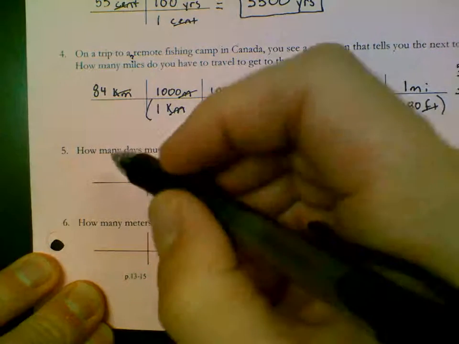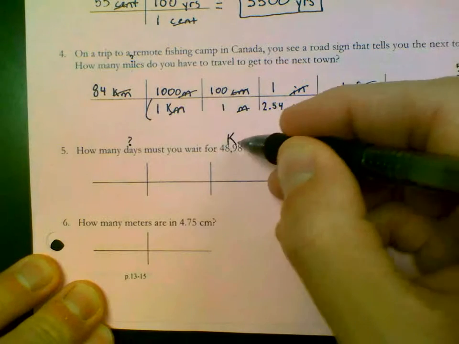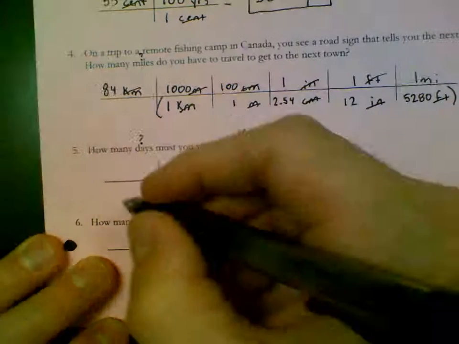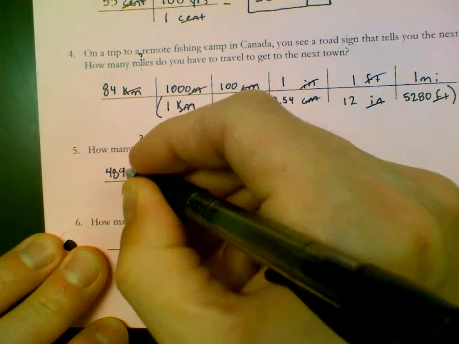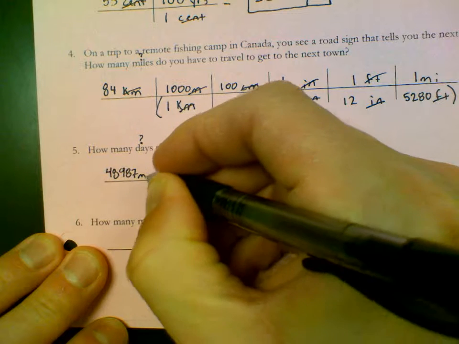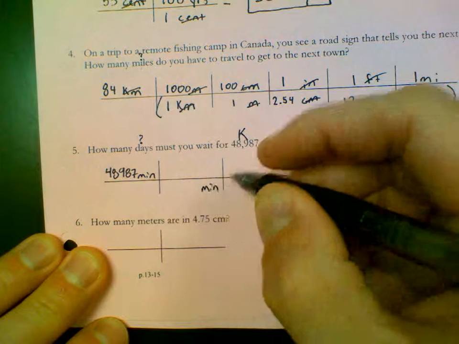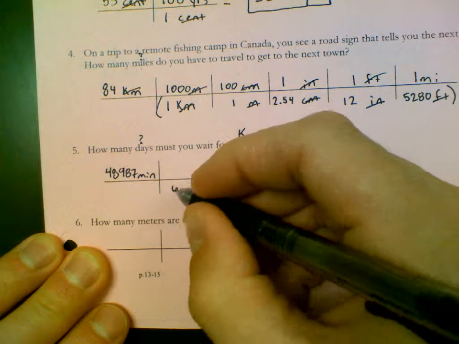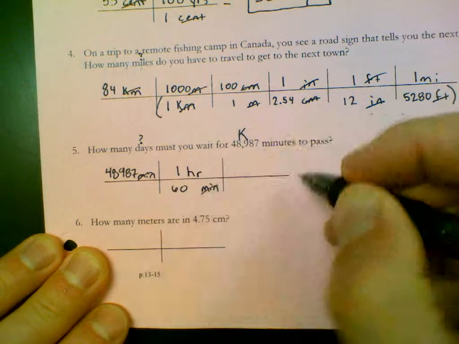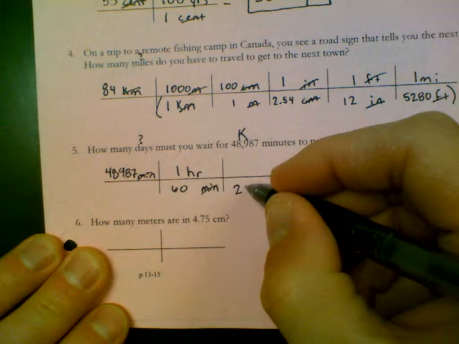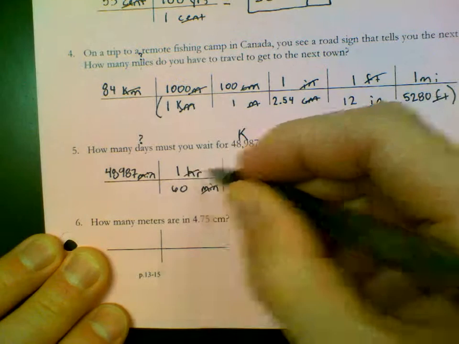Number 5, question word how many days? So there's our question mark. Must you wait for 48,987 minutes to pass? Start with what you know, 48,987 minutes. Get rid of minutes. There are 60 minutes in 1 hour. And then there are 24 hours in 1 day. So units to cross off.